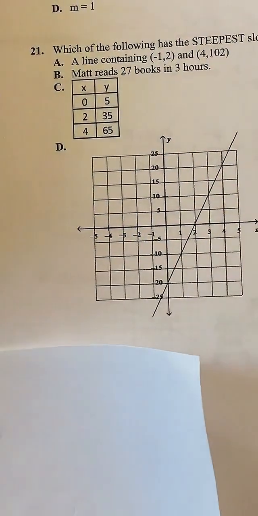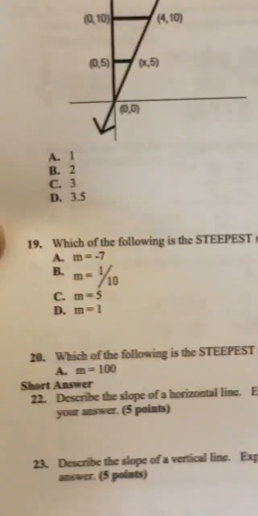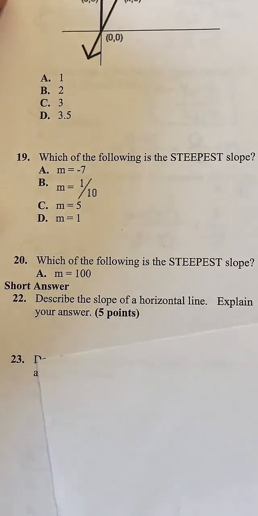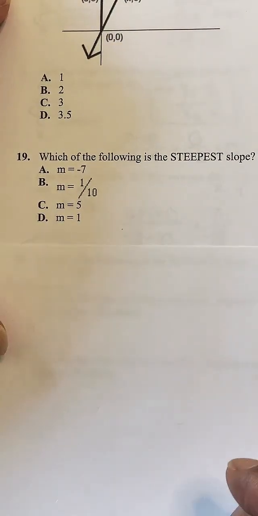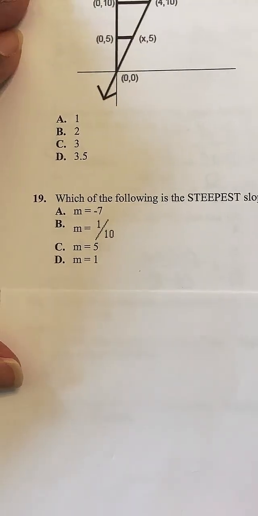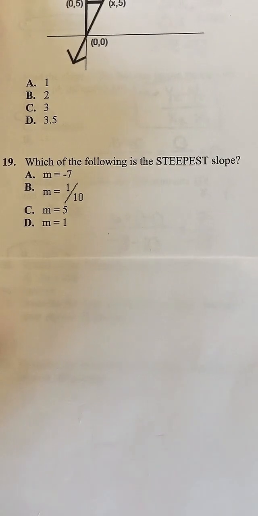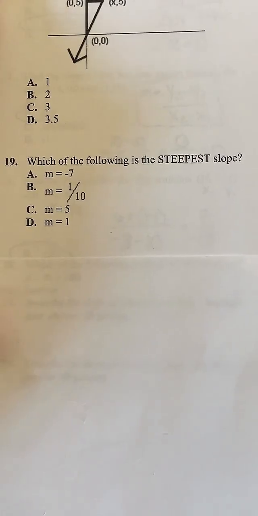Just saying. All right. So, if we go with number 19, we got like possibly a couple more. So, number 19, skipped over a couple. Which of the following is the steepest slope? Okay. Which one's the steepest slope?